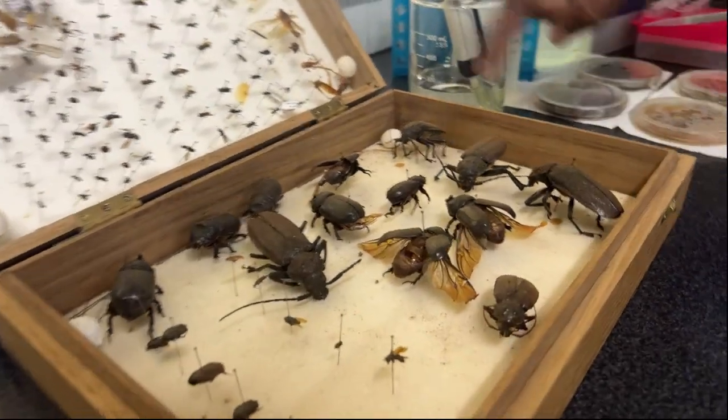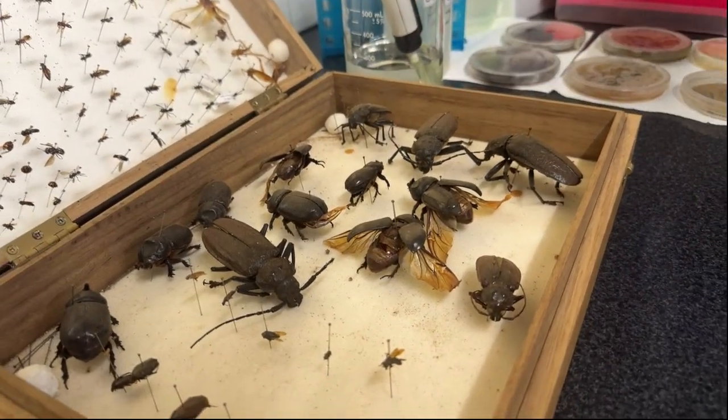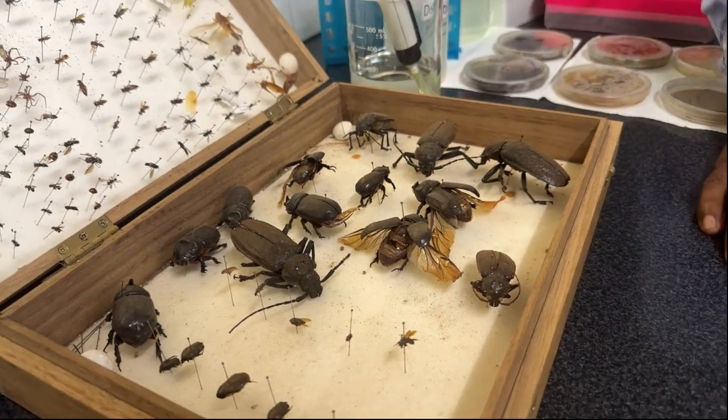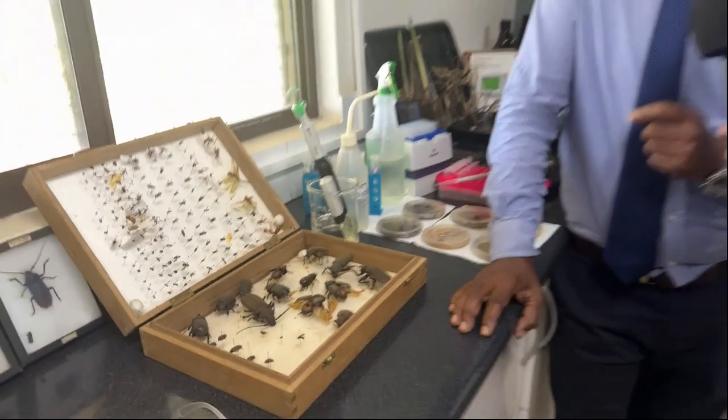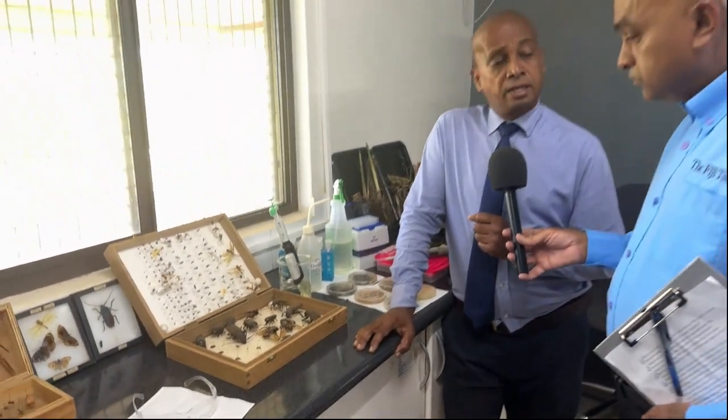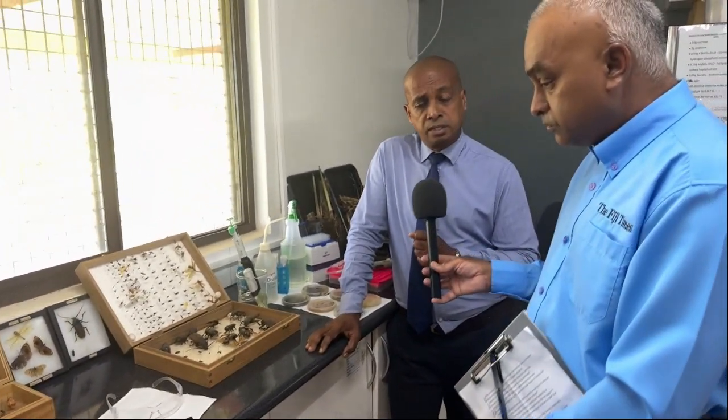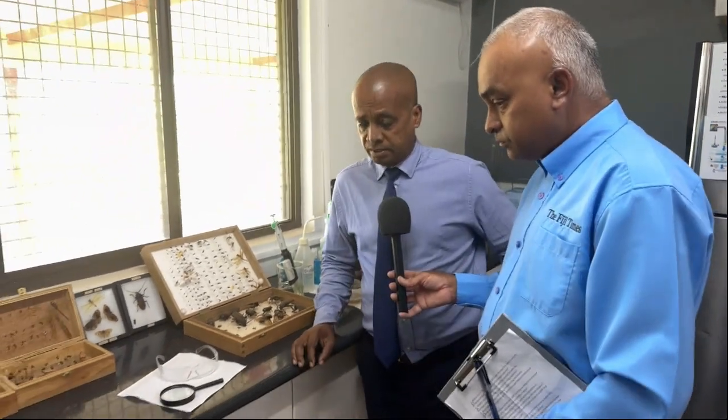Okay. This is one of the beetles, and when we move on, we'll show you a similar kind of insect which is called a cane weevil borer. It's a borer that affects our industry. It is tending to be one of the challenging pests now.